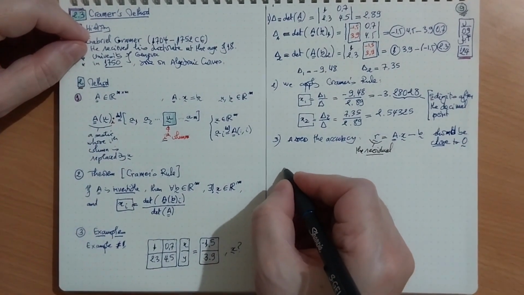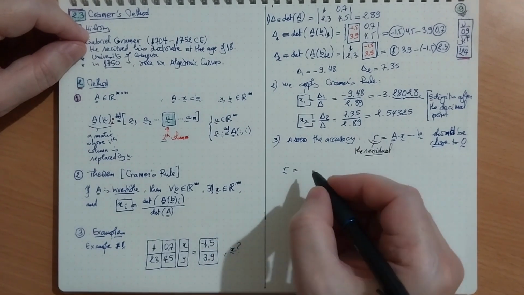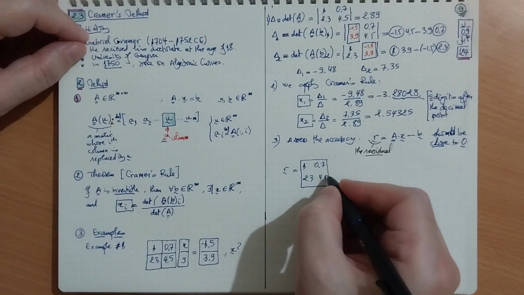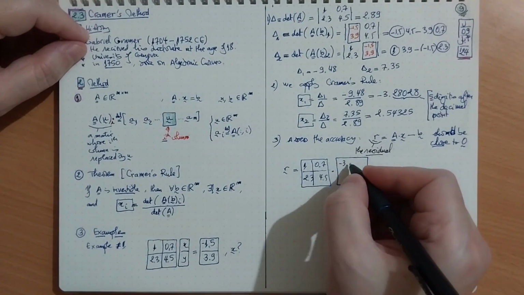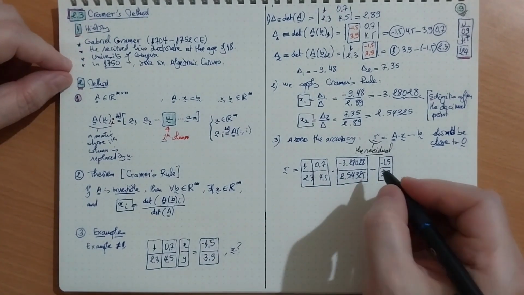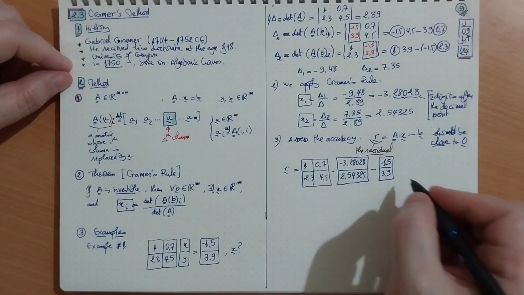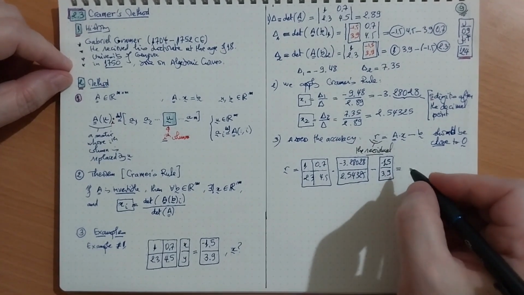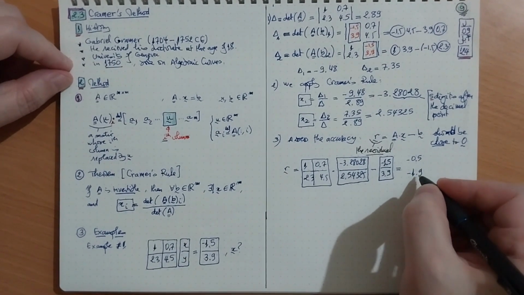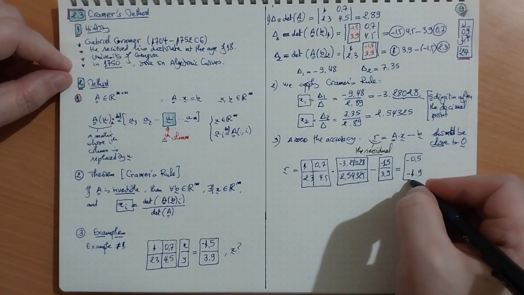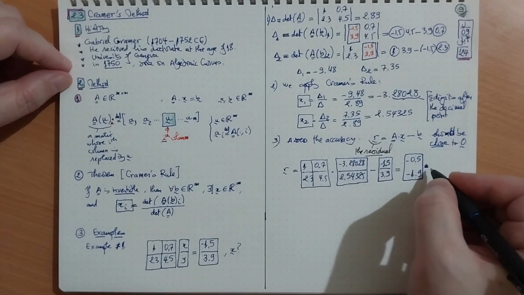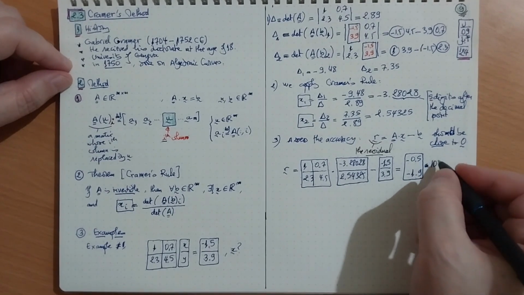And let's do it. R equals the matrix product, and we find the result minus 0.5, minus 1.9. I have rounded these numbers because we scale them by 10 to the minus 5.